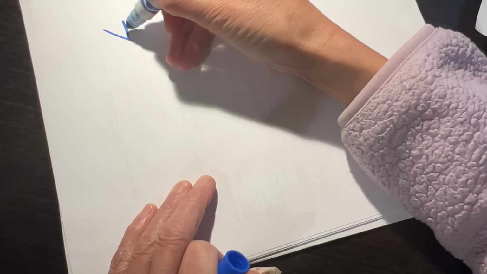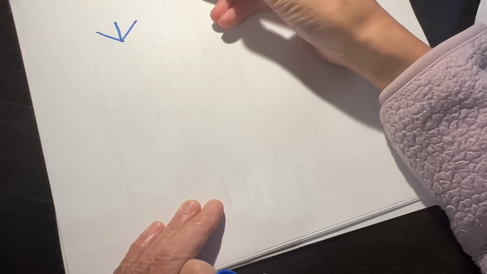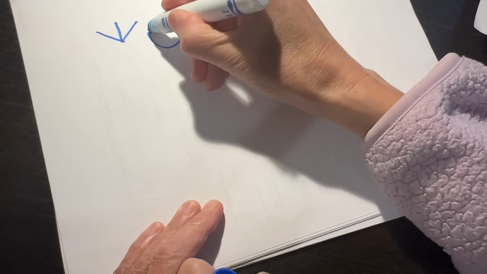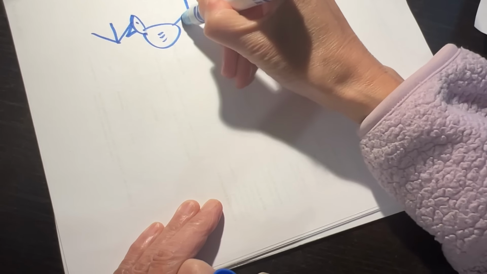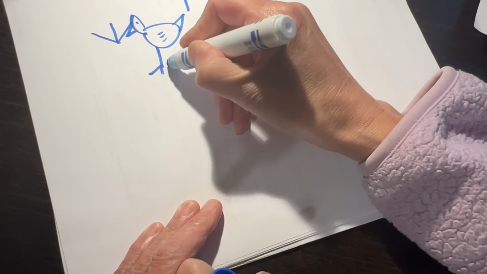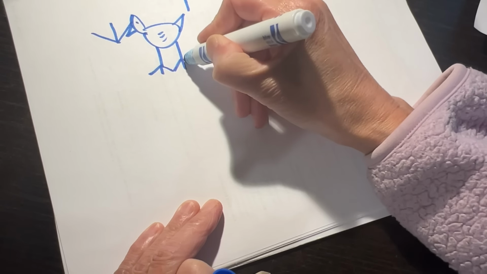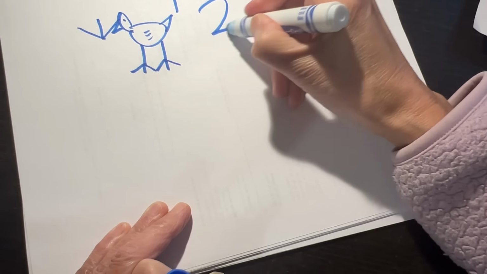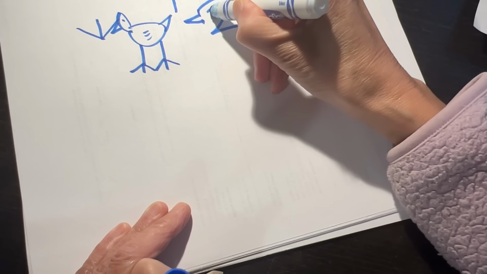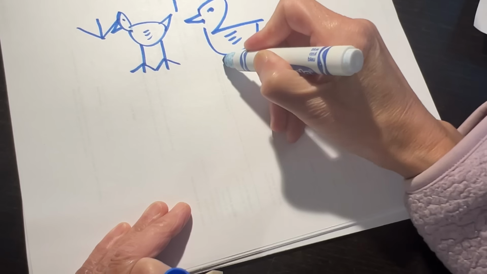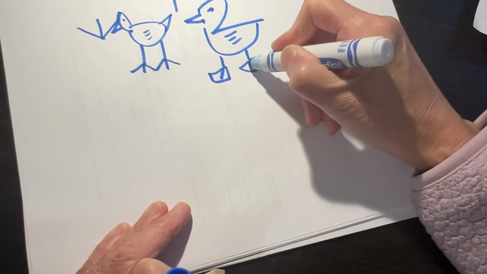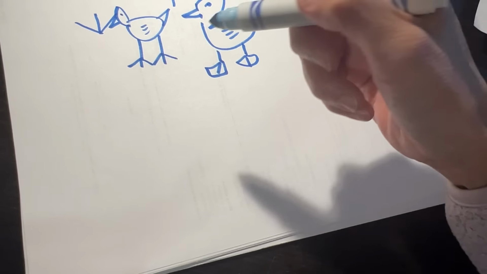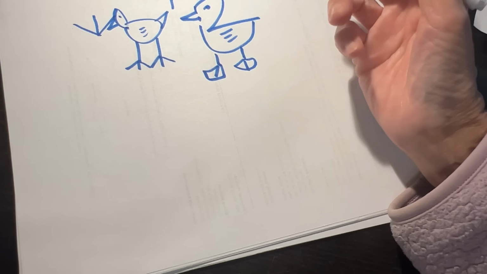If a chicken, it's something like this. Okay, this is a chicken. And if it is a duck, the duck will be like a little fan, right? So chicken and duck are different.